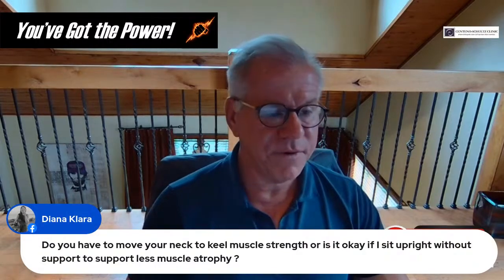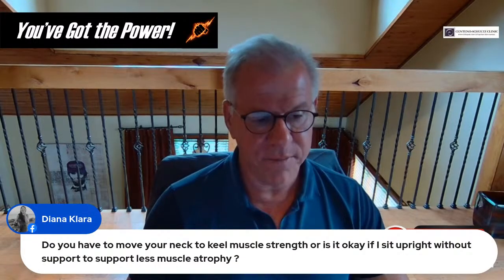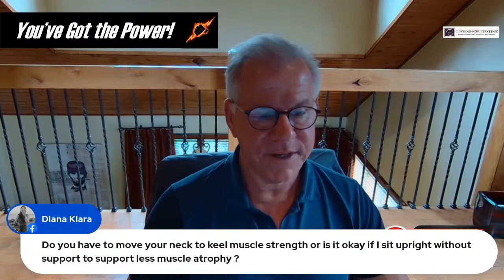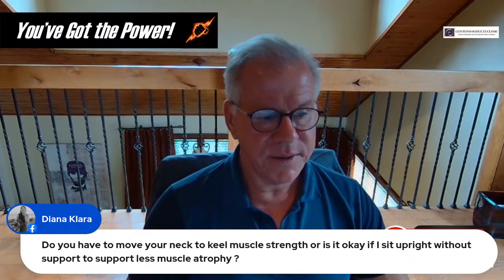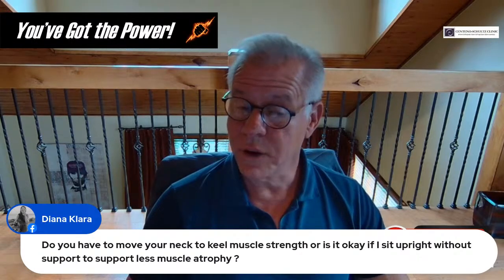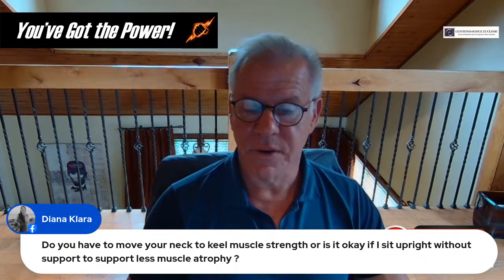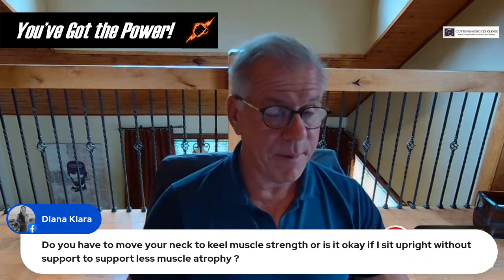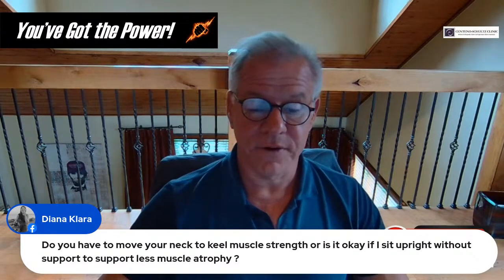Diana, do you have to move your neck to feel muscle strength, or is it okay if I sit upright without support to support less muscle atrophy? There's certainly a postural component to muscles. So I think just spending more time upright without a neck collar is a good first step.